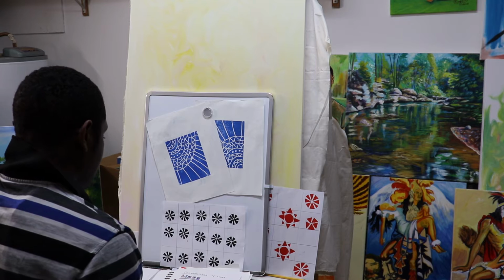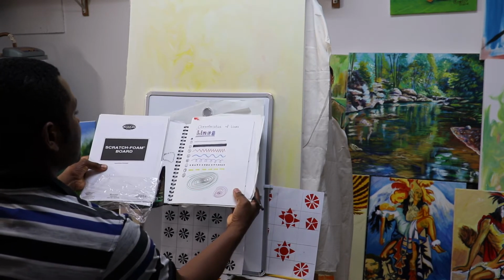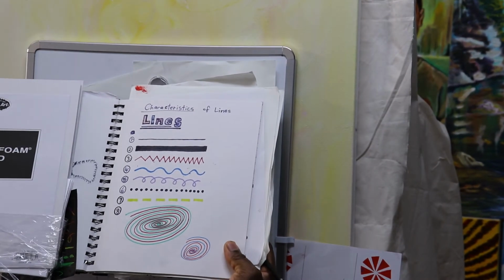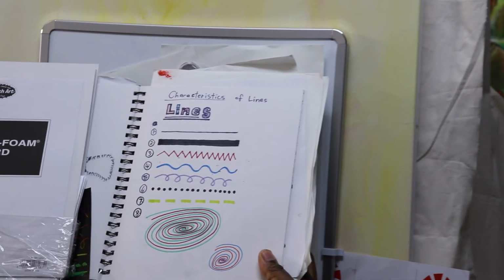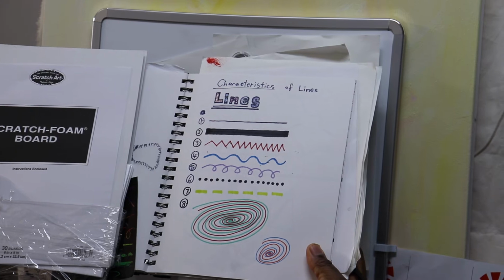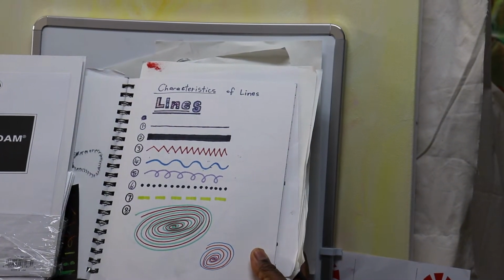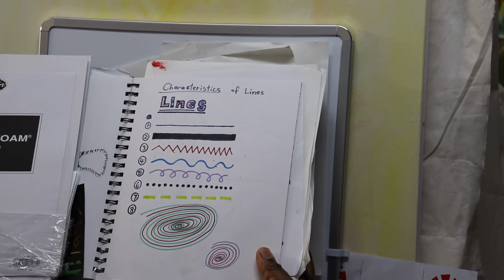So we're looking at the different characteristics of lines. There they are. And the different positions in which we could put our lines within our space, arrange our lines, or organize our lines within space to create a lovely design.